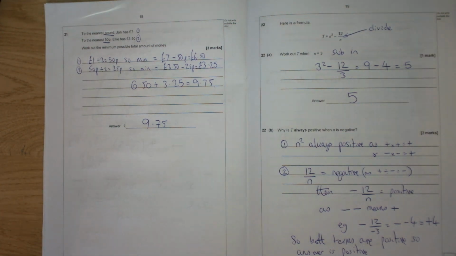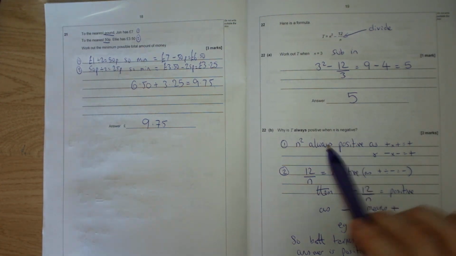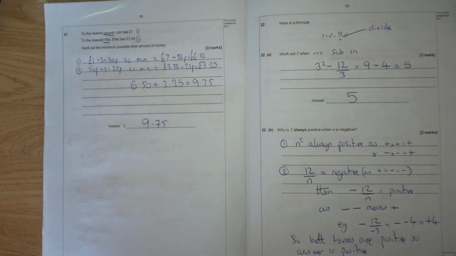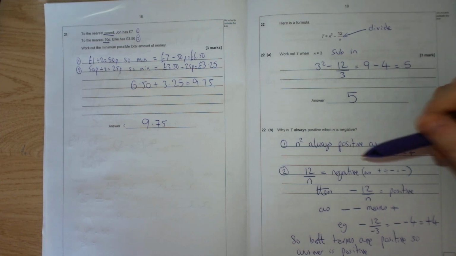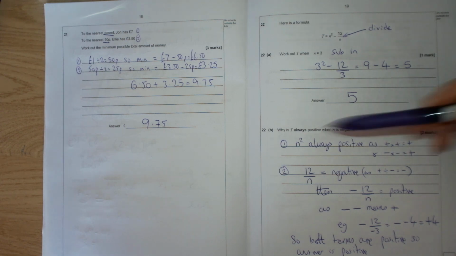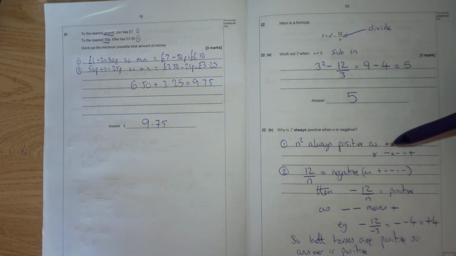Second part's a little harder to get your head around. Why is t always positive when n is negative? So two parts to this, because it gives me 2 marks. I've got to say 2 things in general. So n squared is always positive. It's impossible to square something and get a negative number, because if you do a positive number times a positive, you get a positive, and if you do a negative times a negative, you get a positive. So n squared is always going to be a positive term.